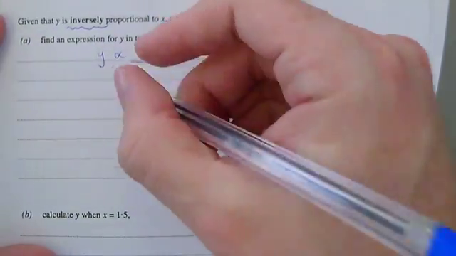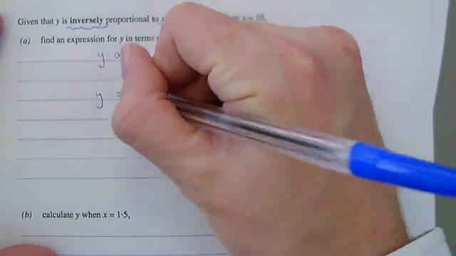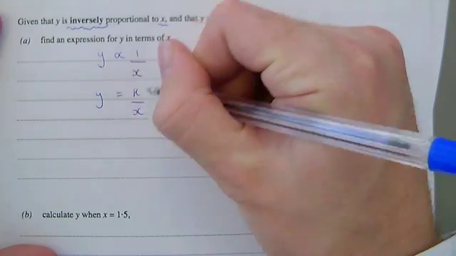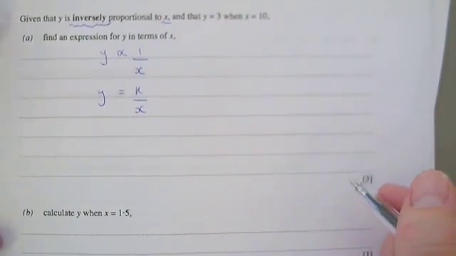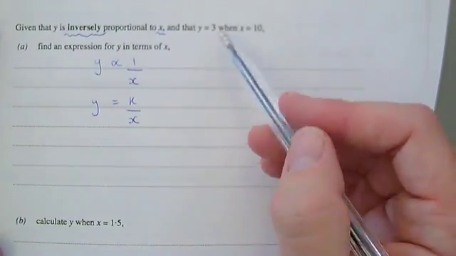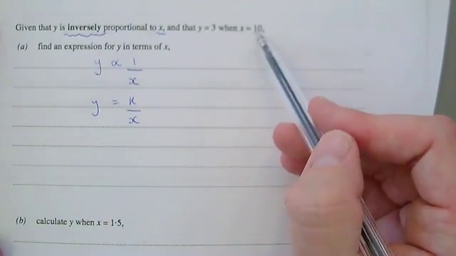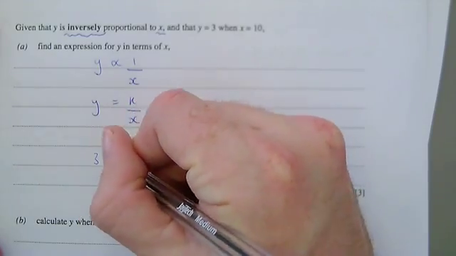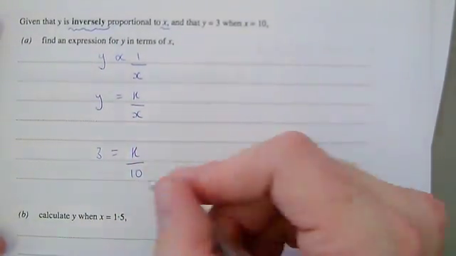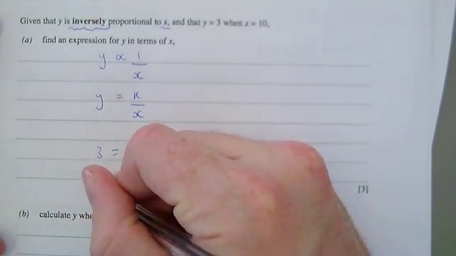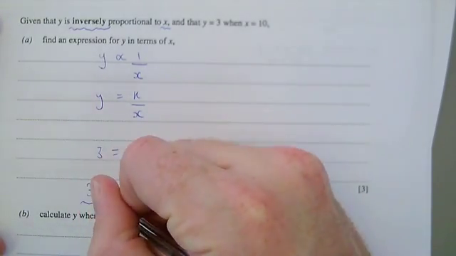The next thing I do is I change the proportional symbol to equals k, and then k times by 1 would just be k, so y equals k over x. The next thing I do is substitute in the values I've got here, so y equals 3 when x equals 10. So 3 equals k over 10. Bring this divide by 10 over and it becomes a times by 10 to get 30 equals k.